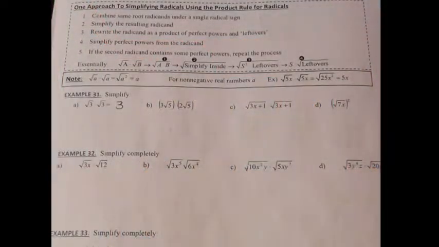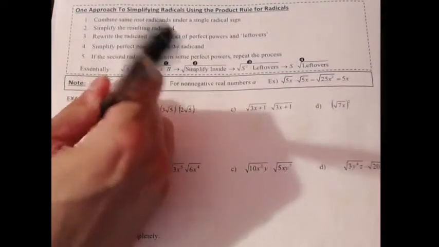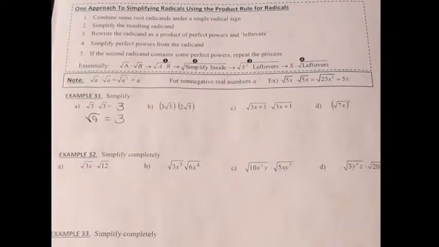But you don't have to just jump to the answer like I did if that makes you uncomfortable. So for instance, with our problem here, if you wanted, you could write that square root of 3 times square root of 3 is square root of 9, and then you could say, okay, that's 3.